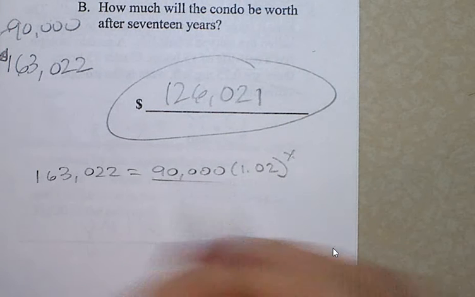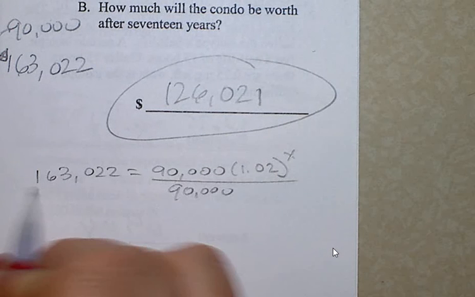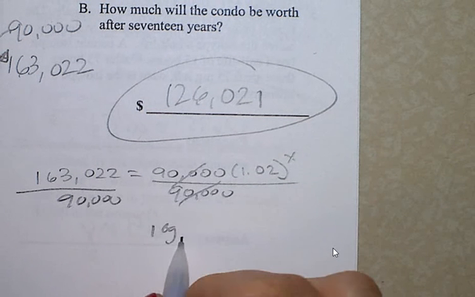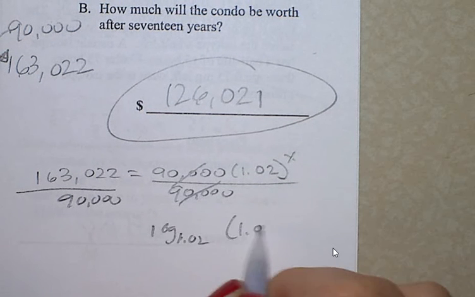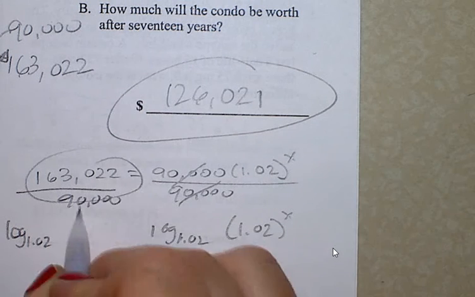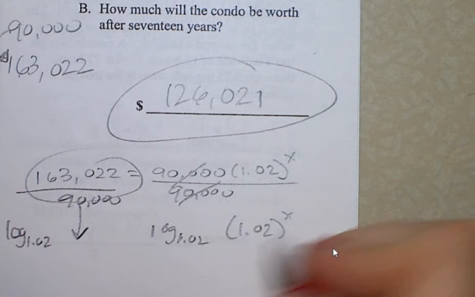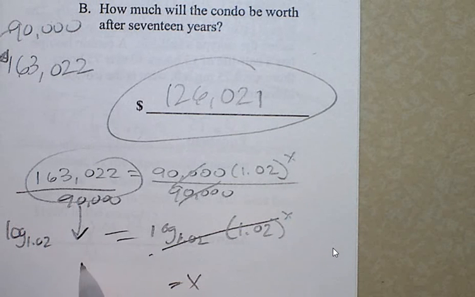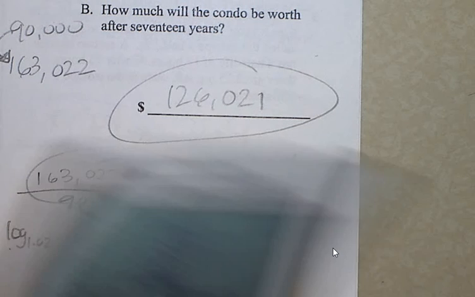When you divide it by 90,000, you put the log. Log 1.02 equals. Now I'm going to be a little bit lazy here. Do you guys know you'd write that thing right here, right? Okay, this cancels. And I bring down the x. Now when we plug this in, it's going to be log of this back number. So let's try it together.